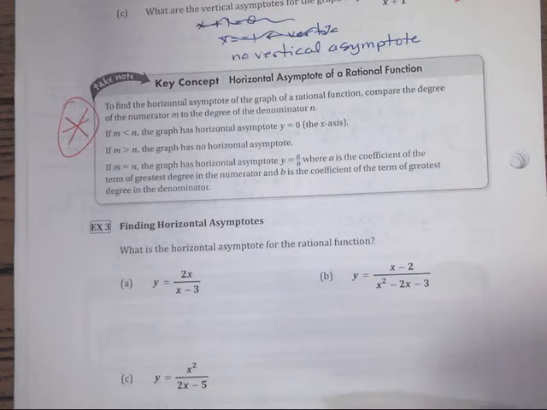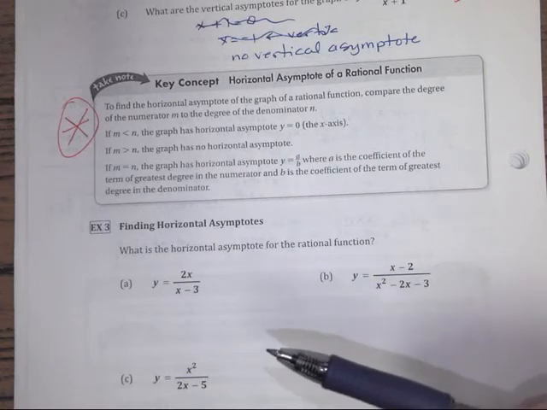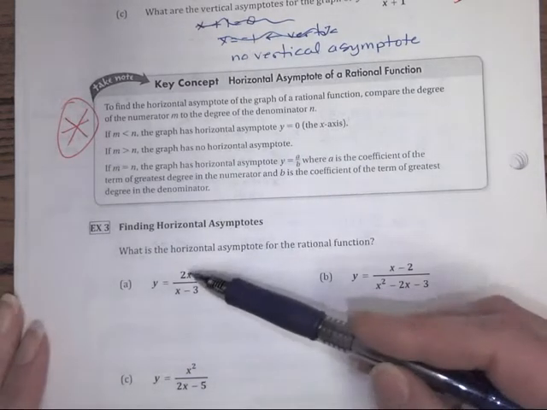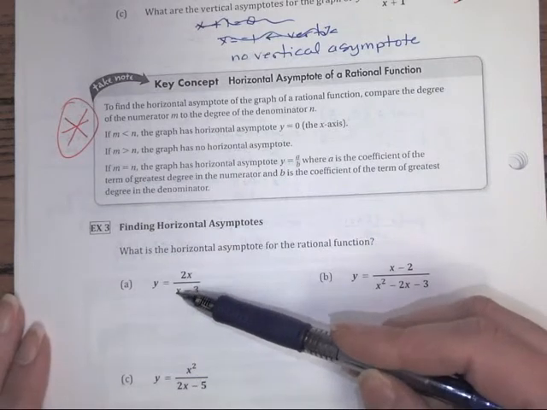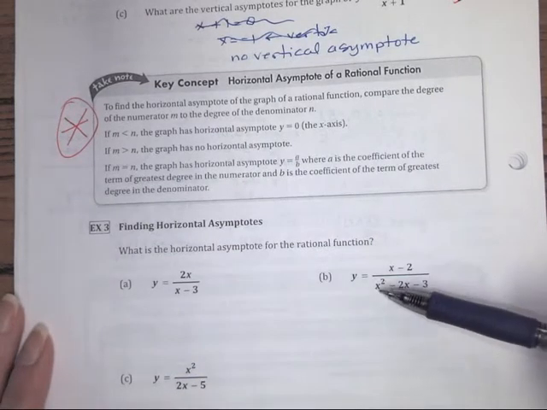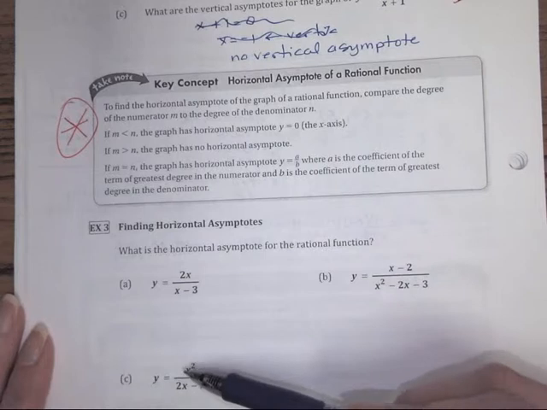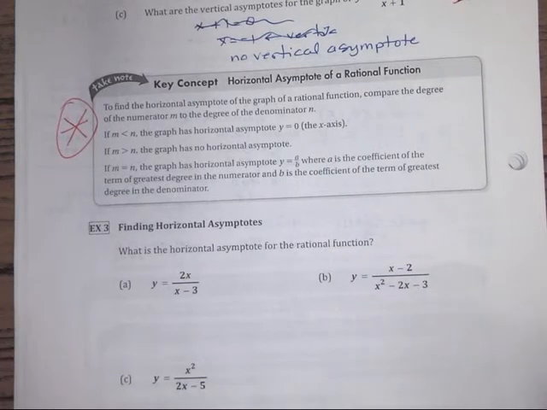The other thing you need to look at is your leading coefficient. Would you agree this is 2, this is 1. This is 1, this is 1. This is 1, this is 2. So let's line up a couple of facts.